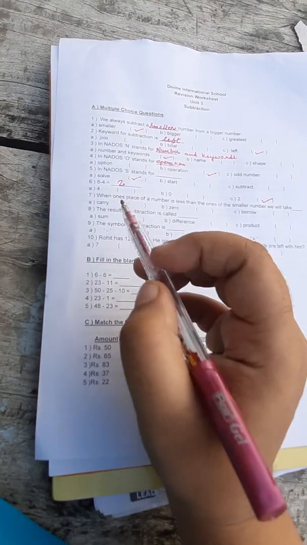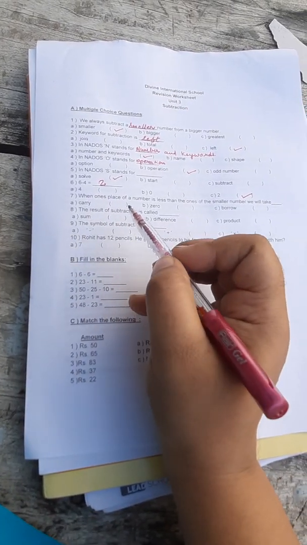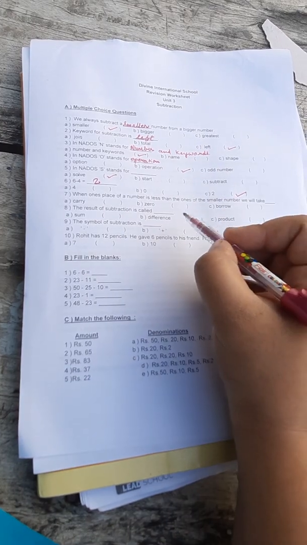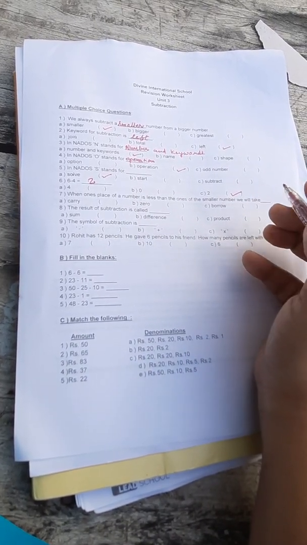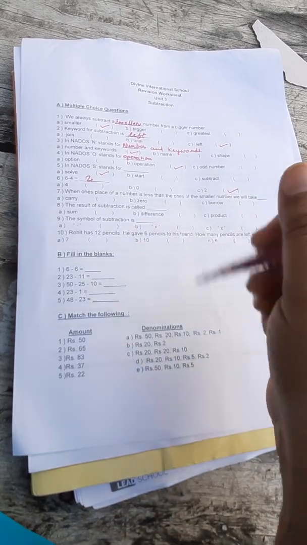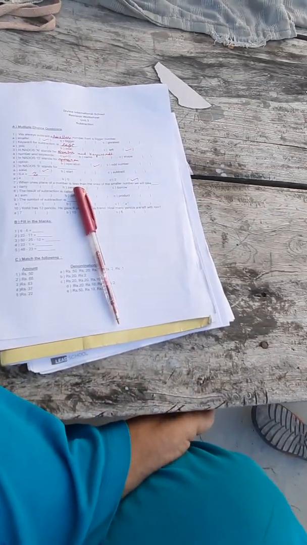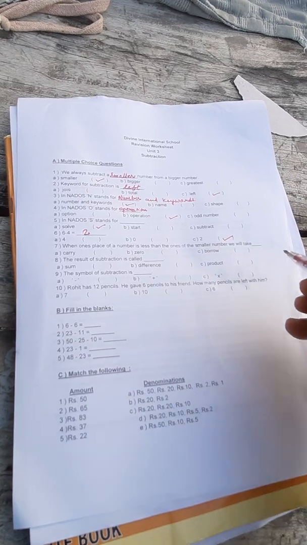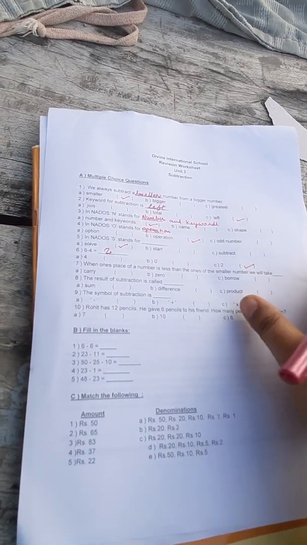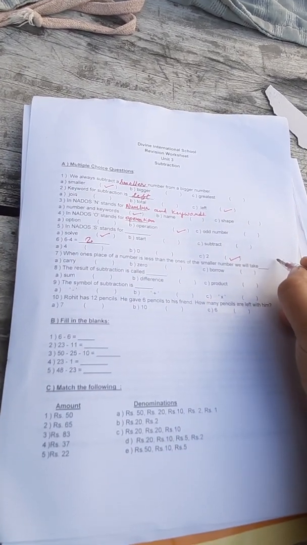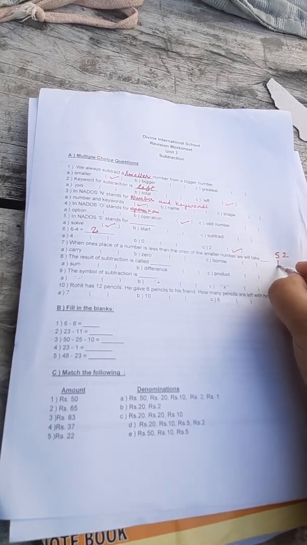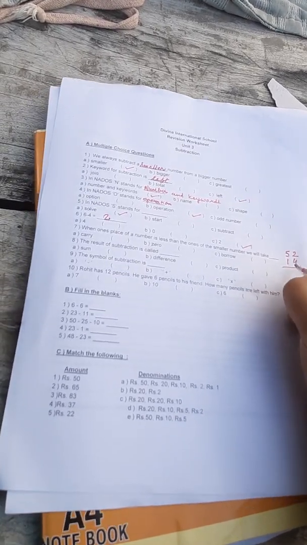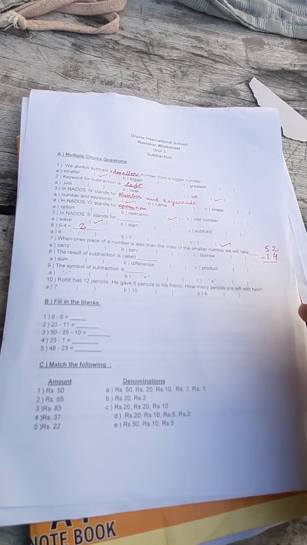Right. Next question. When the ones place of a number is less than the ones place of the smaller number, we will take. When we write the bigger number upside and a smaller number downside, like we will write 52 up, the bigger number, and 14 the smaller number downside, and we have to subtract.